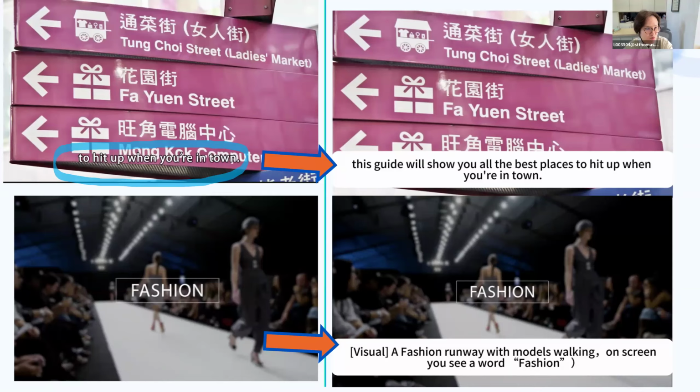I also integrated descriptive captions to cover visual information. In the original video, between different sections, there's a transition part. For example, this one shows a runway with the word fashion. So I added a tag such as "Visual: a fashion runway with a model walking on the screen. You will see the word fashion." I added this into the transcript. This brief description ensures the learner who cannot fully see the screen will still understand what is happening visually.